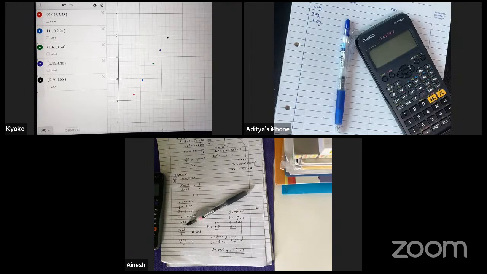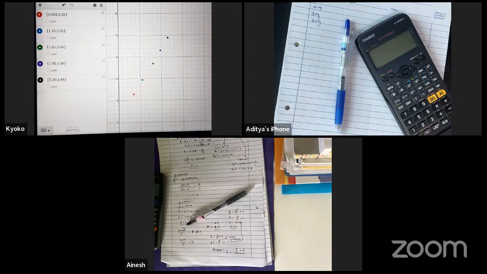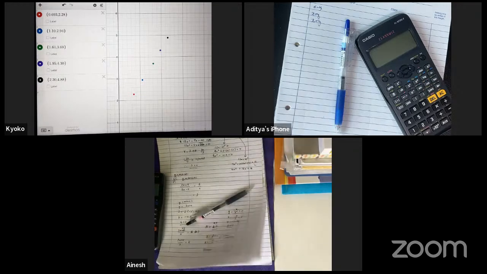Ainesh, you have used Desmos before, right? I'm going to ask you to plot these 5 points, because we did that already in your own Desmos, because Kyoko and Aditya have done that. Please do that in your own browser, and then I will guide you through the process after that. I'll give you 2 minutes to do that.